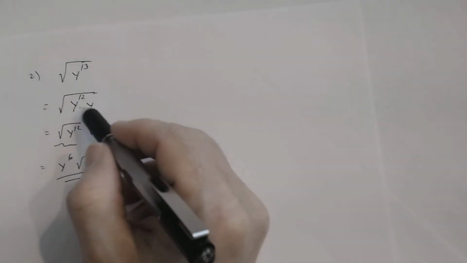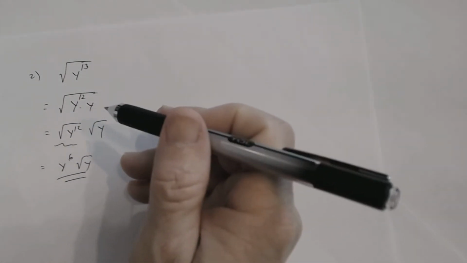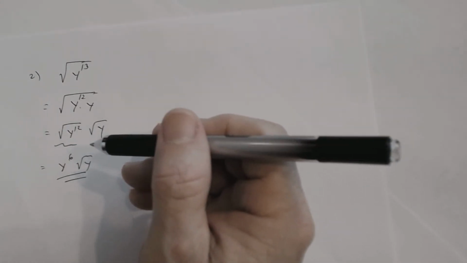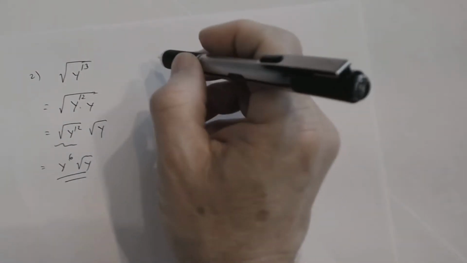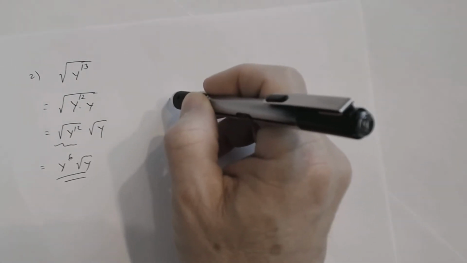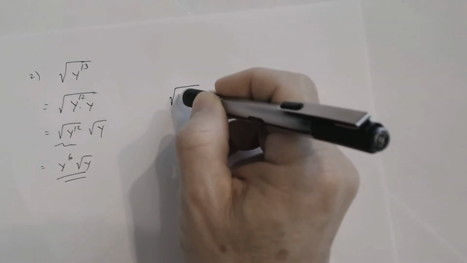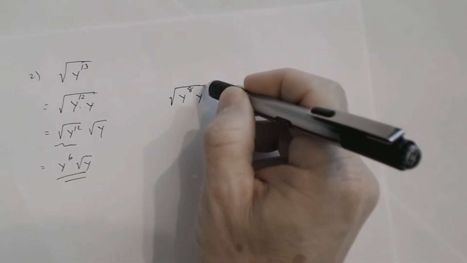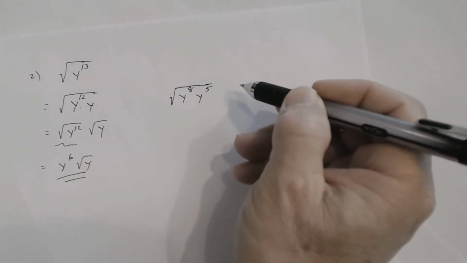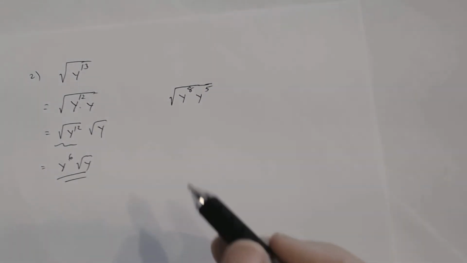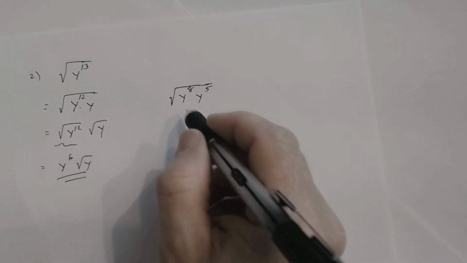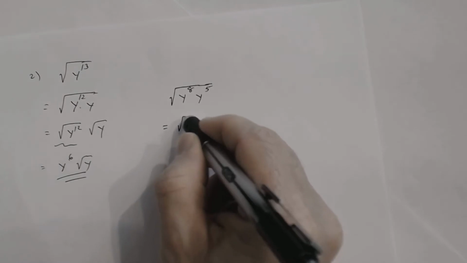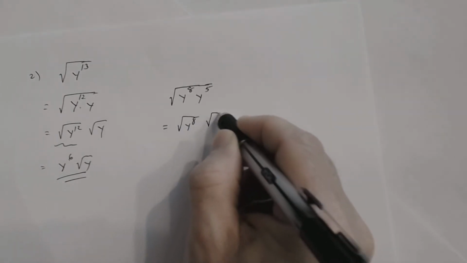You may say, well, what if I didn't use the largest exponent? Well, just like when you didn't use the largest perfect square in previous lessons, you have to do more work. So what if, let's say you said, well, I'm going to use y to the 8th times y to the 5th, and 8 plus 5 is 13, right? Okay, well, let's see what happens. So by the product rule, I would get the square root of y to the 8th times the square root of y to the 5th, correct?